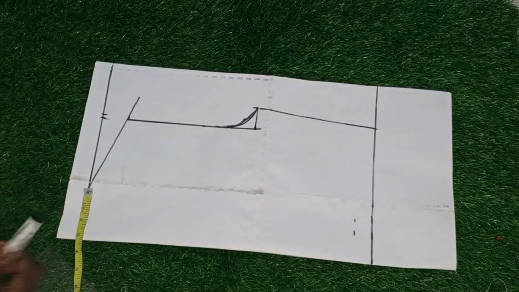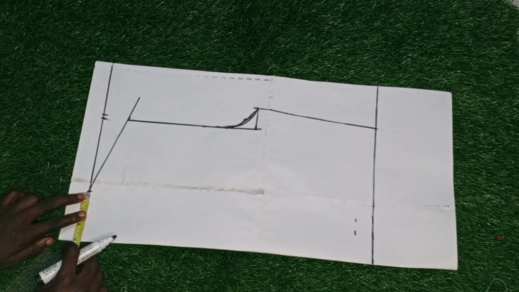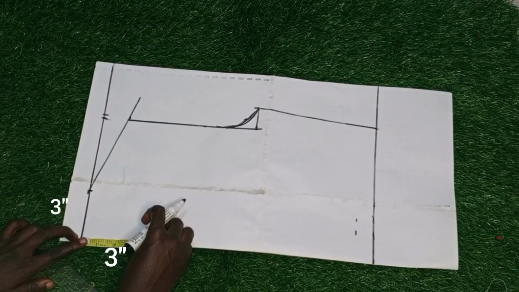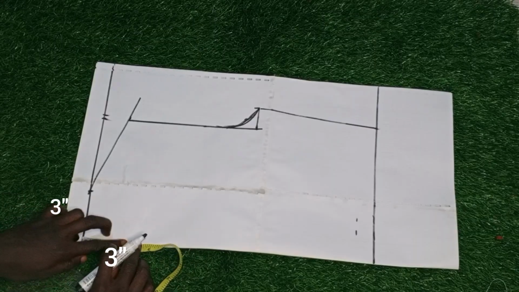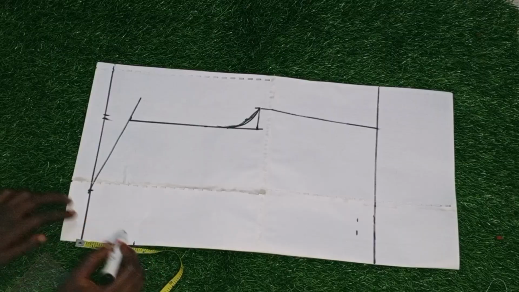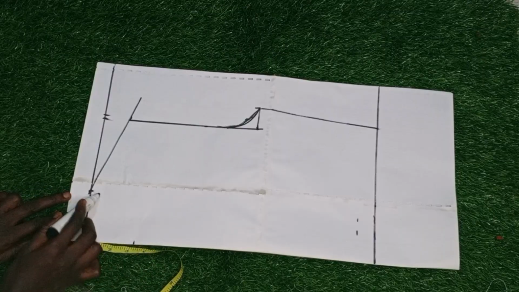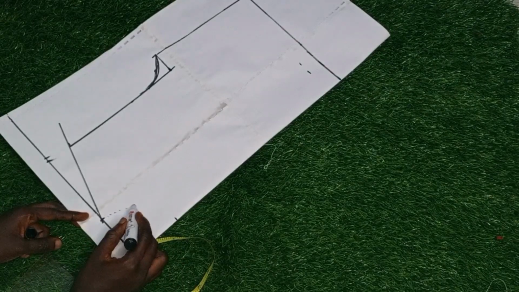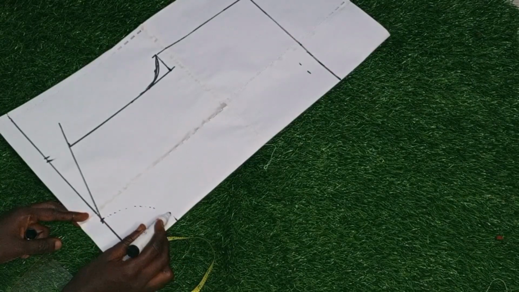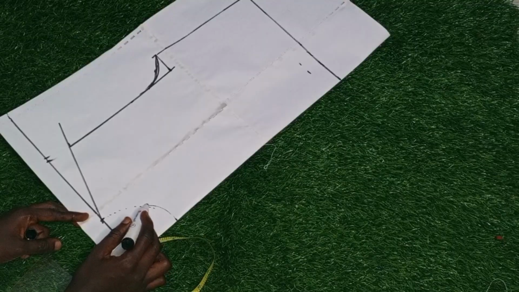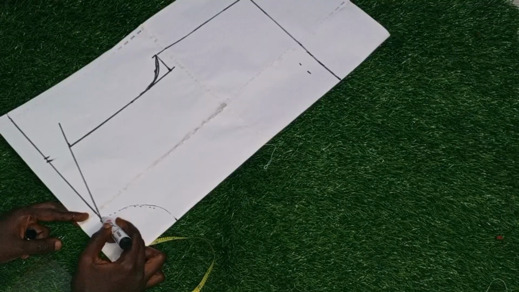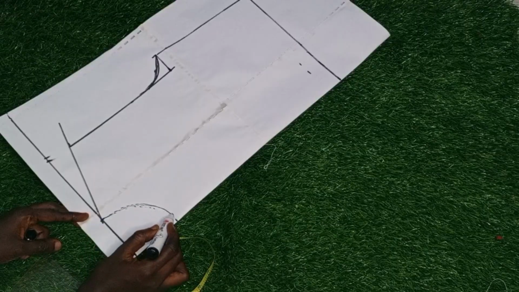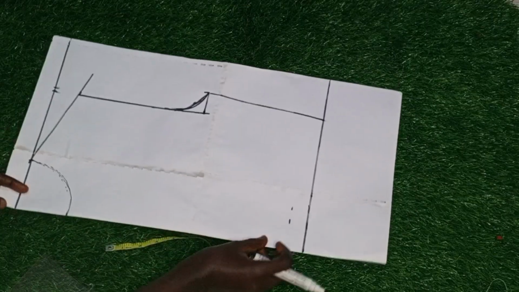But before I cut it out, I'll mark the neckline. For an adult pattern, you use 3 inches width by 3 inches depth. 3 inches by 3 inches. However, there are calculations you can use to get the accurate neck. But for now, just accept the 3 inches by 3 inches. Then with time, maybe at an intermediate level, you know how to do the calculation to get each neckline for each person. But for now, 3 inches by 3 inches we do.